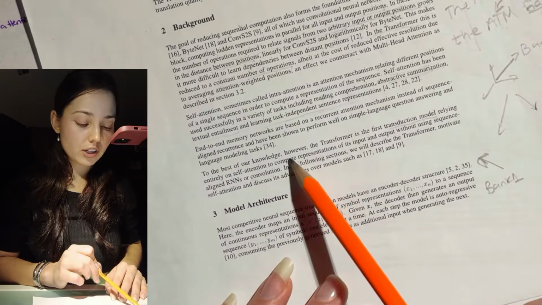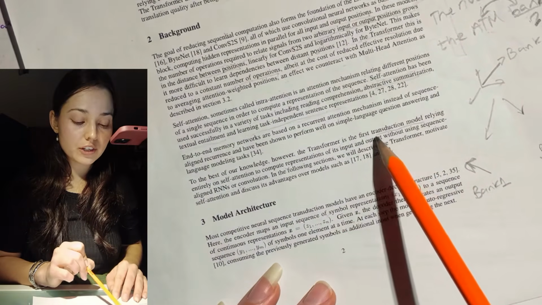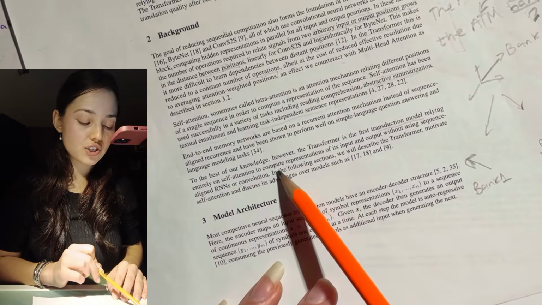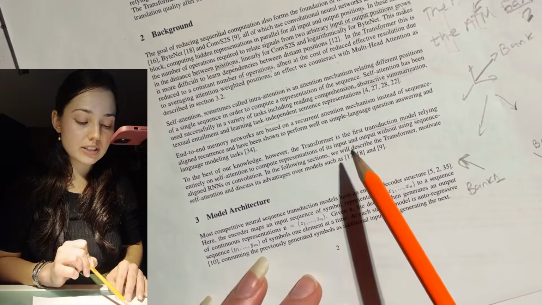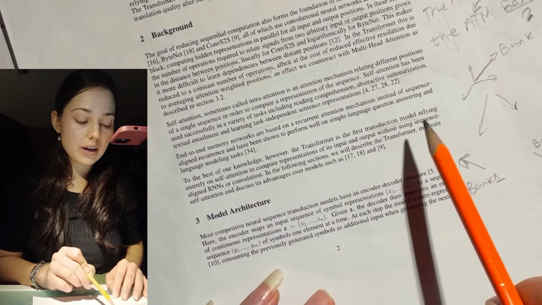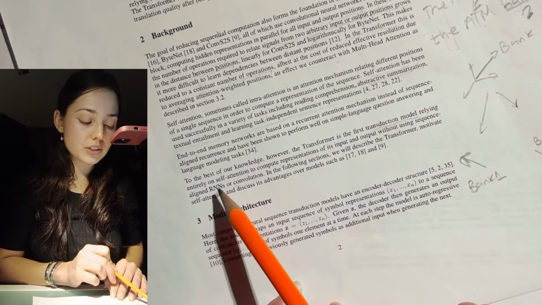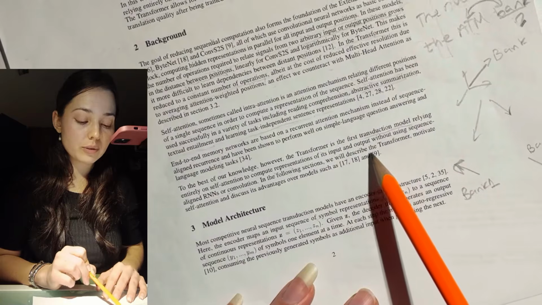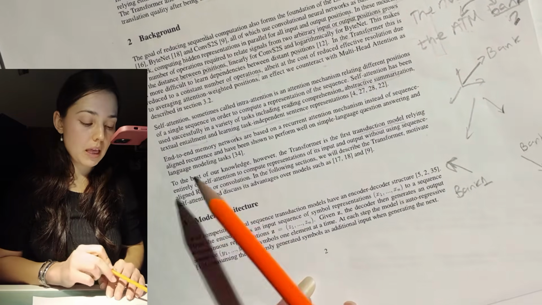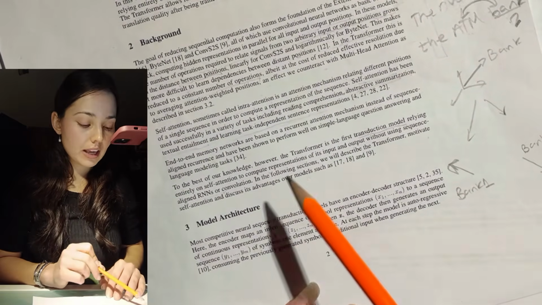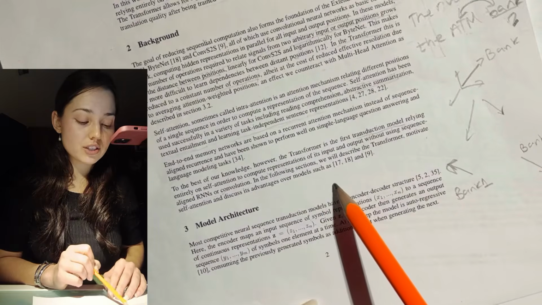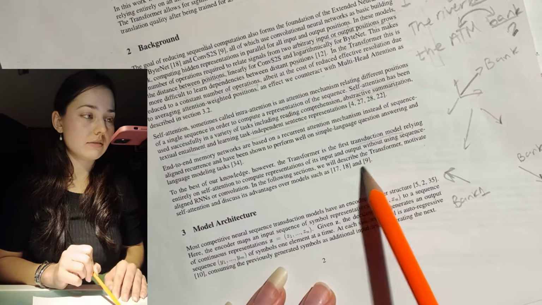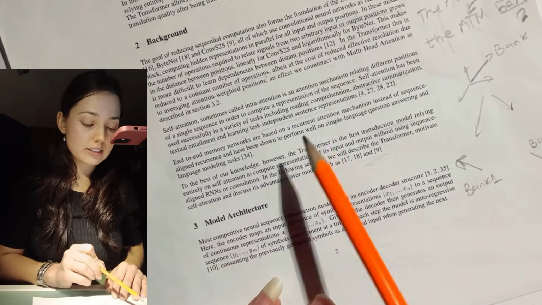To the best of our knowledge, however, the transformer is the first transduction model relying entirely on self-attention to compute representations of its inputs and outputs without using sequence-aligned recurrent neural networks or convolution. In the following sections, we will describe the transformer, motivate self-attention, and discuss its advantages over models such as, and then it lists all these models. So this is kind of important.